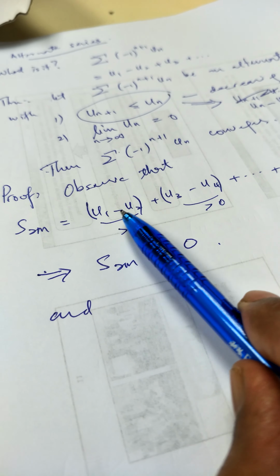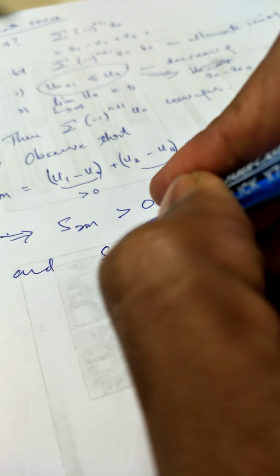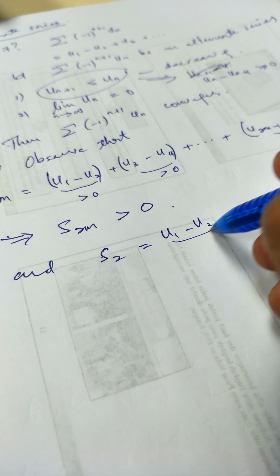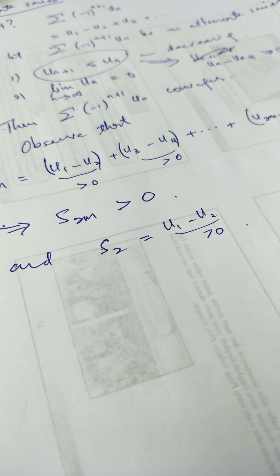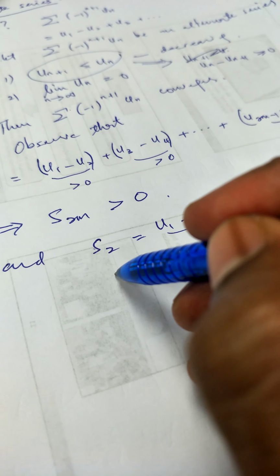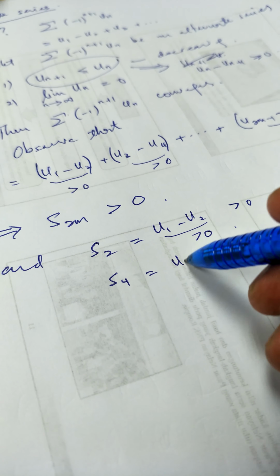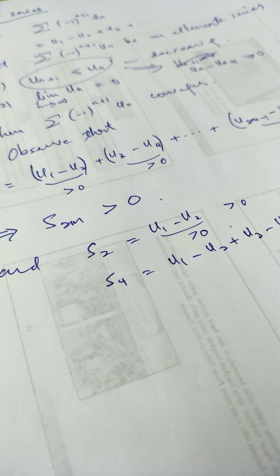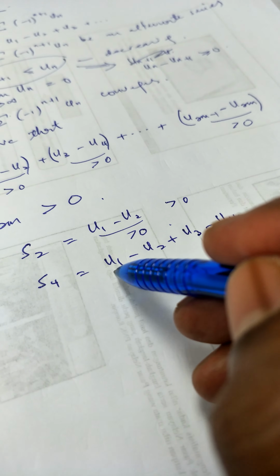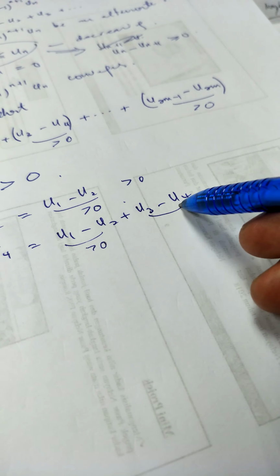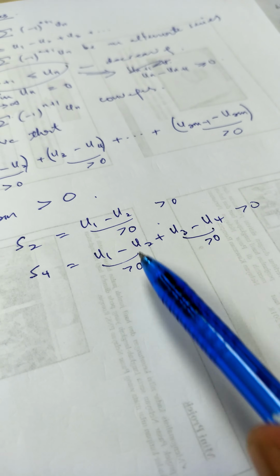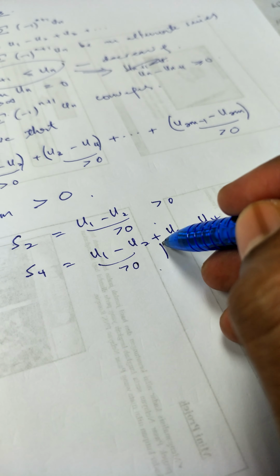I repeat this. Let me write this. S2 is u1 minus u2. It is positive because that one is positive. S4 is u1 minus u2 plus u3 minus u4. This is positive, this is positive, so all these things are positive, and obviously so because we have a summation here.